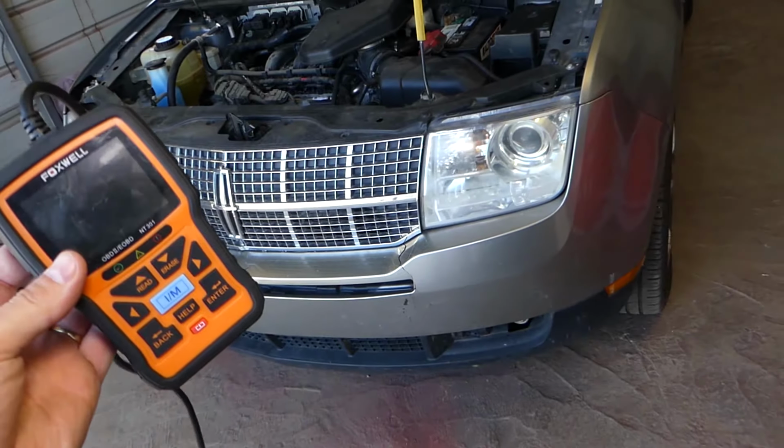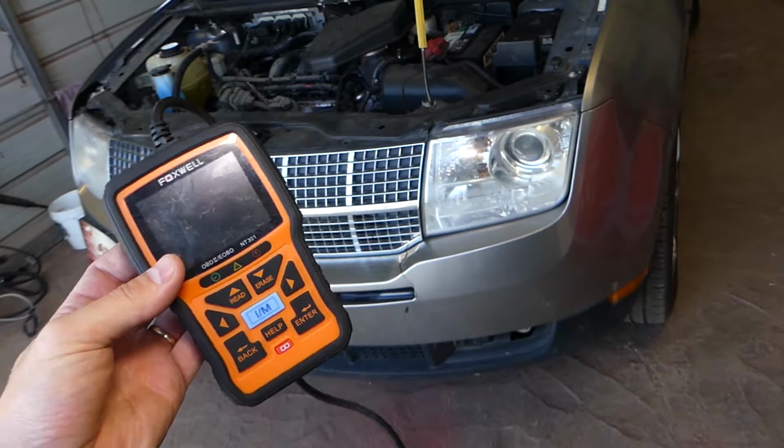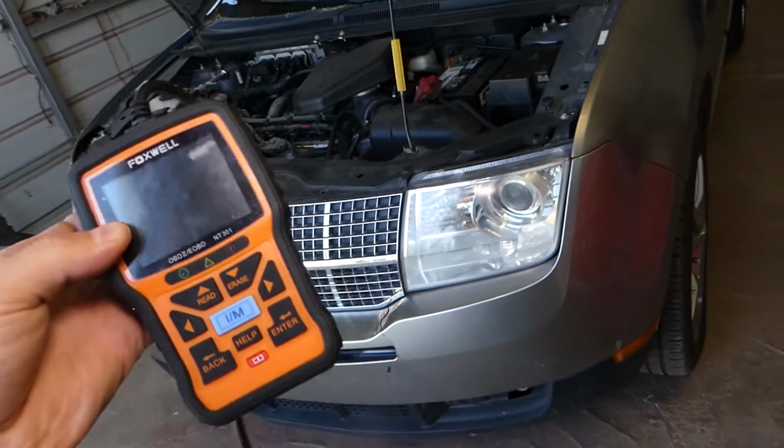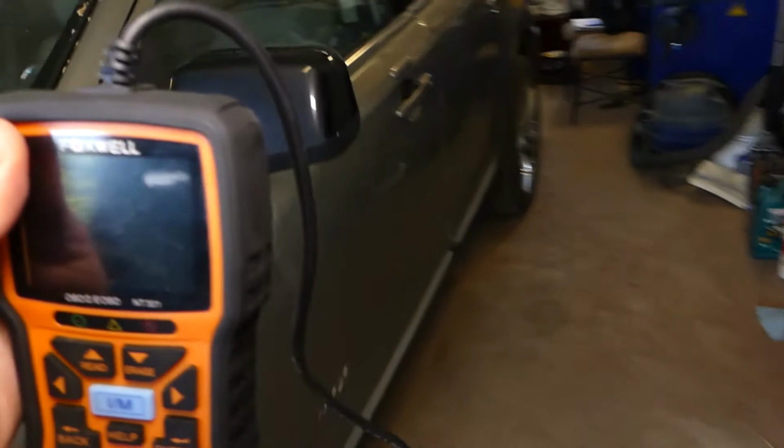So this is, guys, a scanner that we'll be using. Very cheap scanner. You can find it listed in the description of the video below. We'll have the link. I'll go ahead, start the car, show you. We have the engine light on.